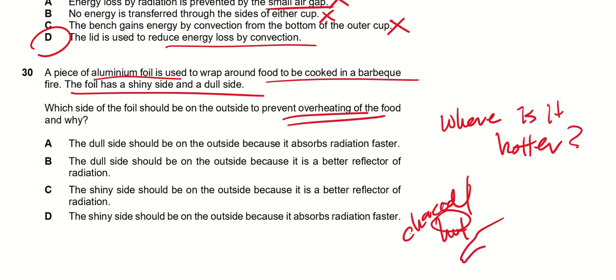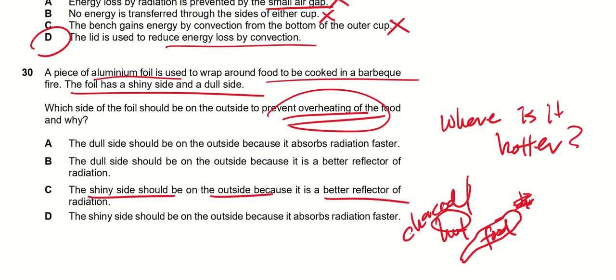So if I put my food here, wrapped in shiny aluminum foil, I want to prevent it from being overheated. So I should have the shiny side on the outside because it's a better reflector of radiation. So it will not absorb that much thermal energy.